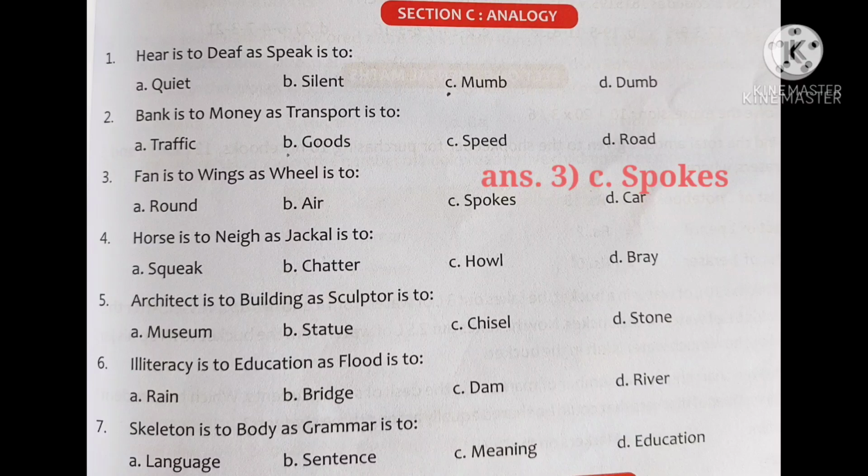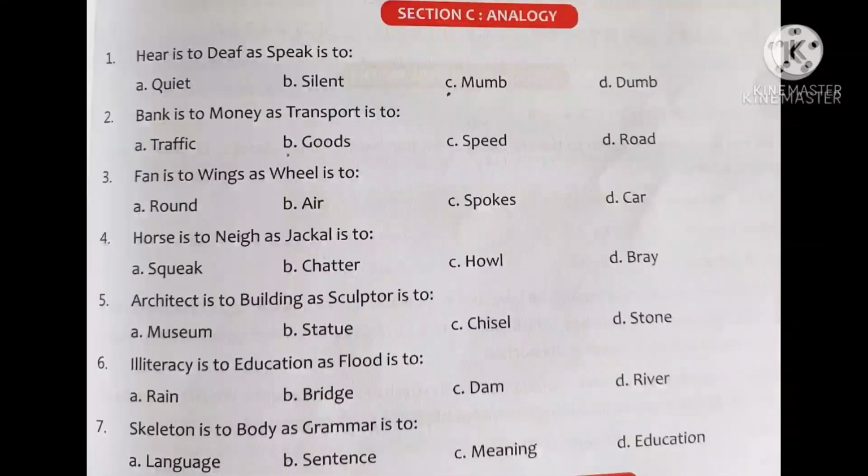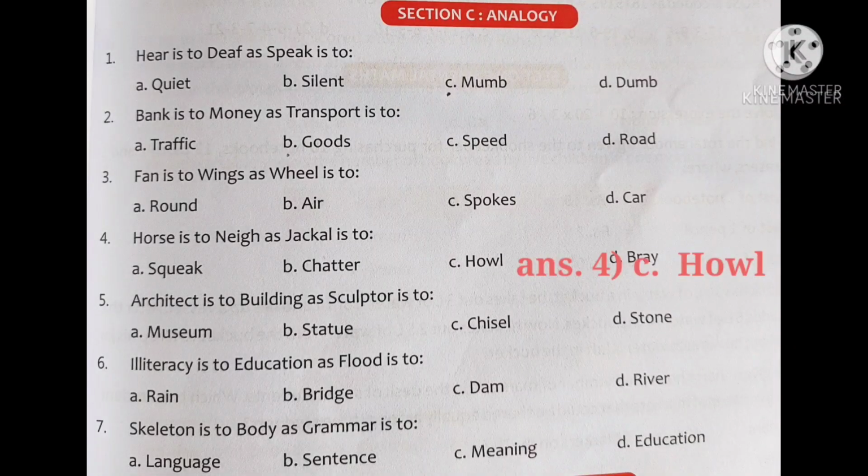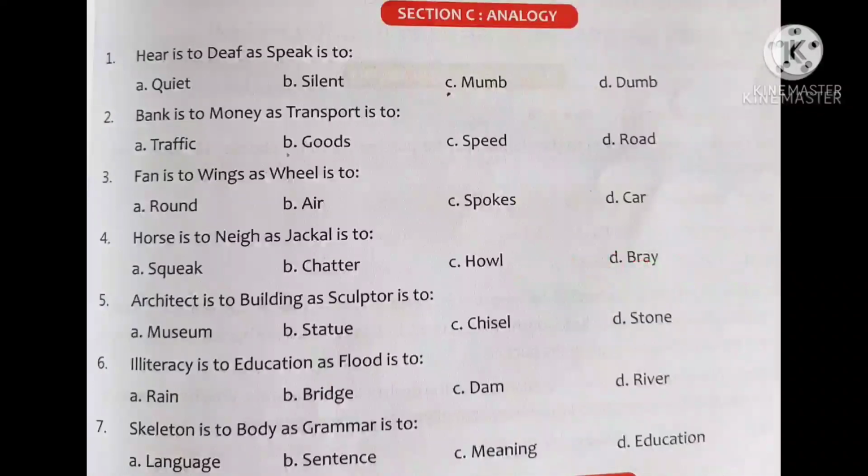So wheel is to spokes. Number 4, horse is to neigh as jackal is to. 4 options are given to us, option A, B, C and D, and we will know that option C, howl, is the correct answer. Number 5, architect is to building as sculpture is to.